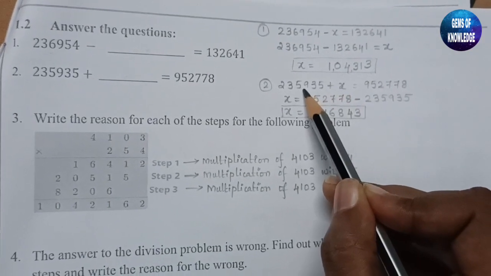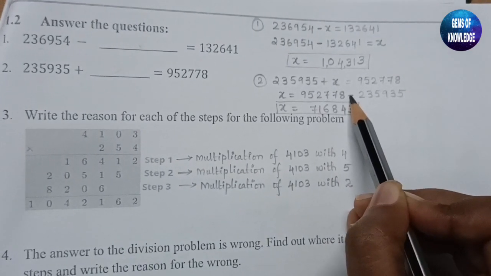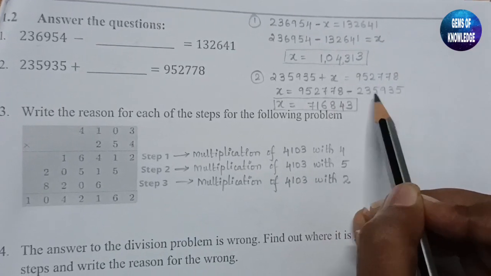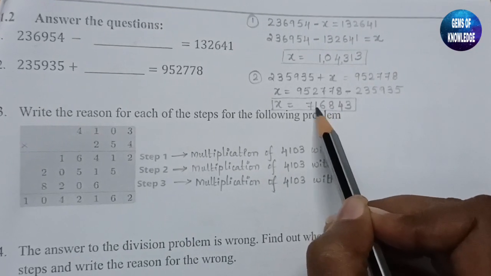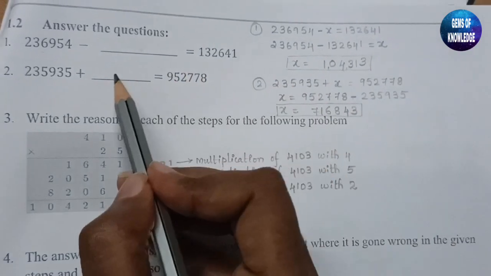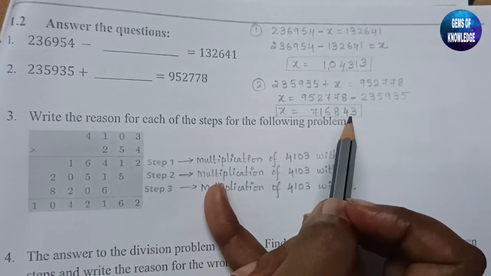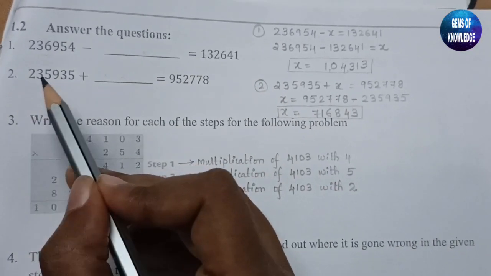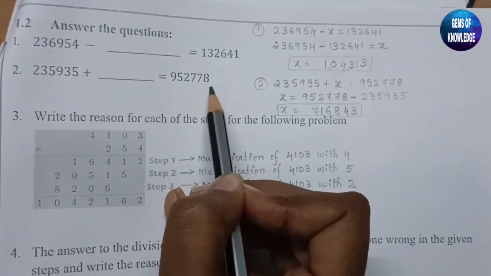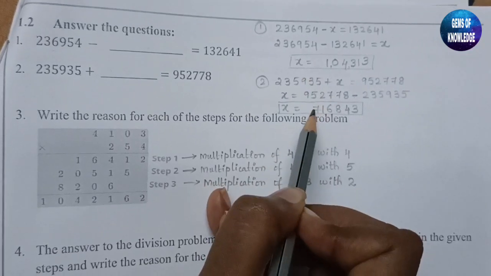Okay, and let us move this number to this side so that it becomes negative. Here, after subtracting these two numbers, you are going to get the final answer as 716843, which is to be written here. If you add both the numbers, that is 716843 and 235935, you are going to get this number. So in the blanks you are going to write these two numbers.